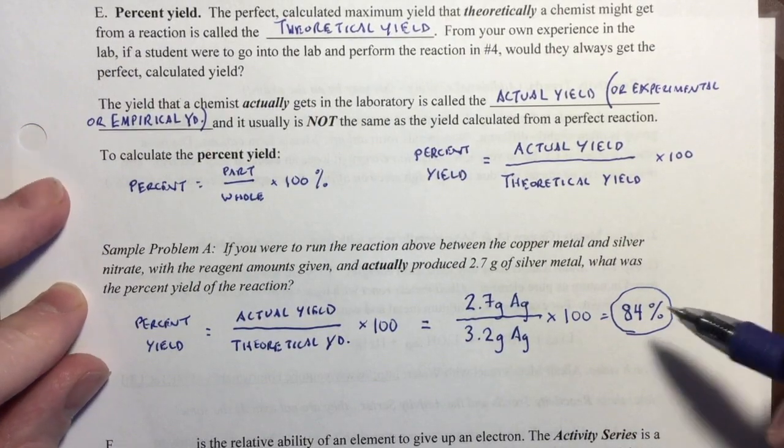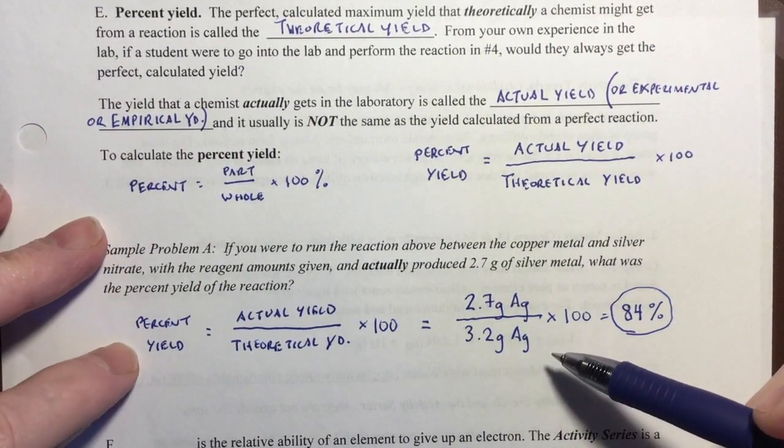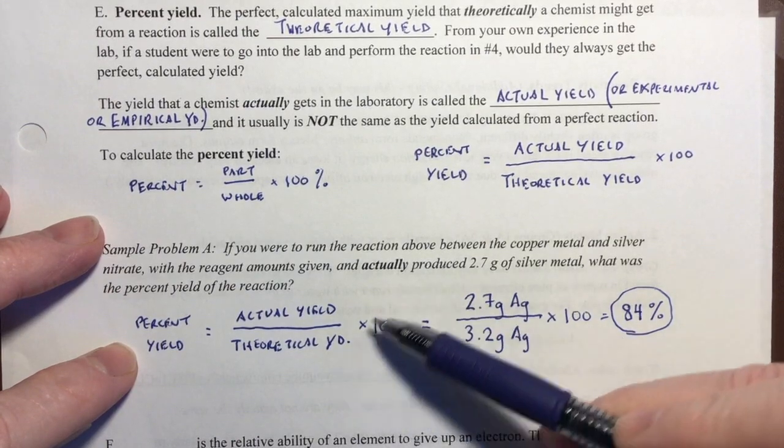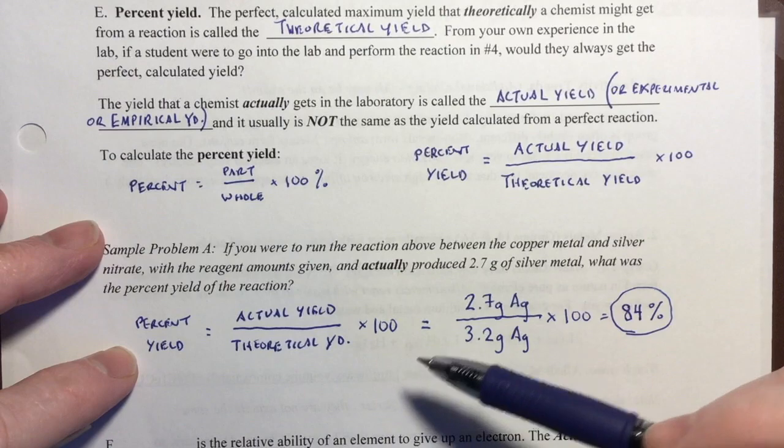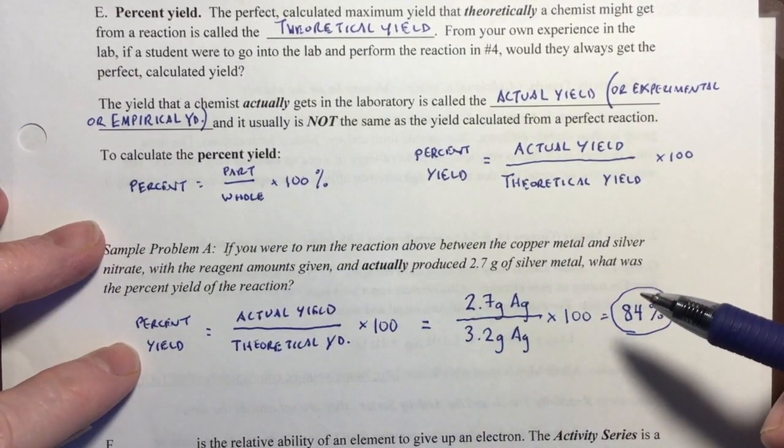Again, one last comment. The percent yield and percent error calculation looks very similar, but they are not the same. So be very careful that you're not confusing one for the other.